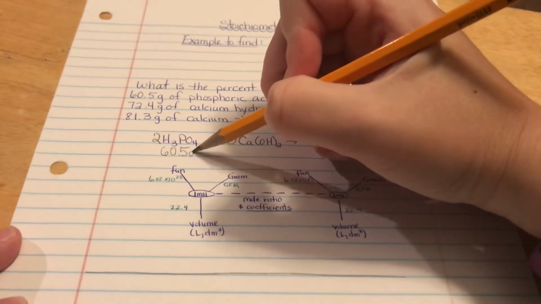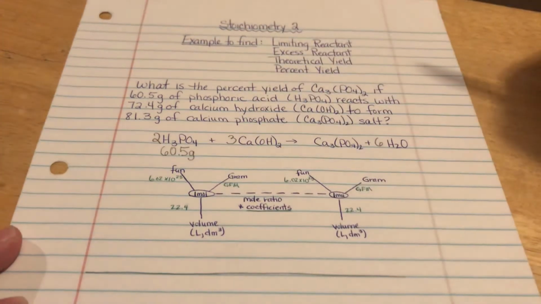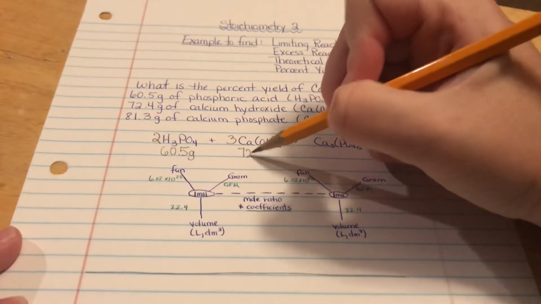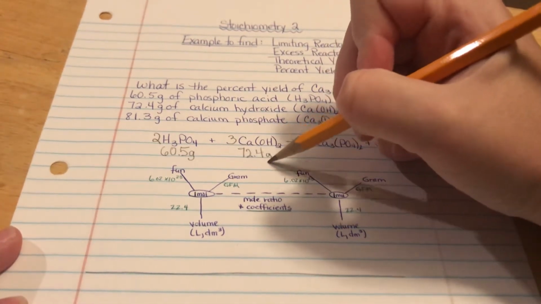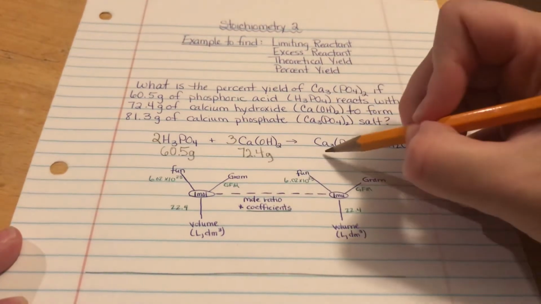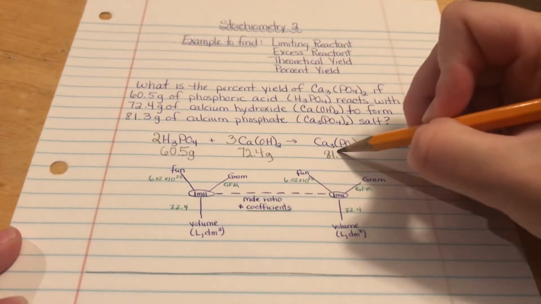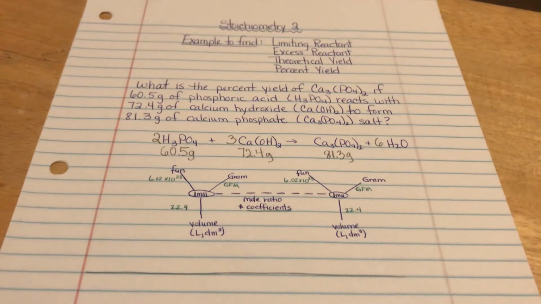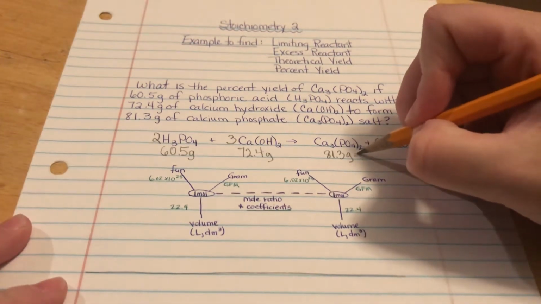Be sure to carry the units. For calcium hydroxide, we're going to have 72.4 grams. And then for the calcium phosphate, we do have 81.3 grams. Now the strange thing at this point in the problem is I don't have an X. Actually we do, if we recognize that a product that is given a number is given in what's called the actual. So this is the actual.